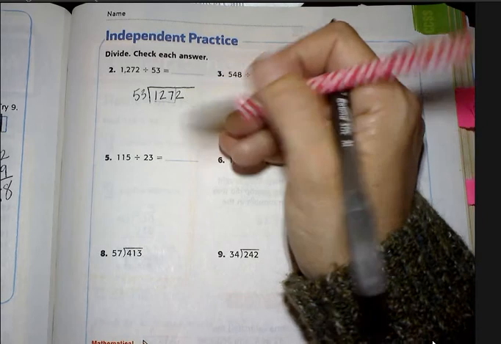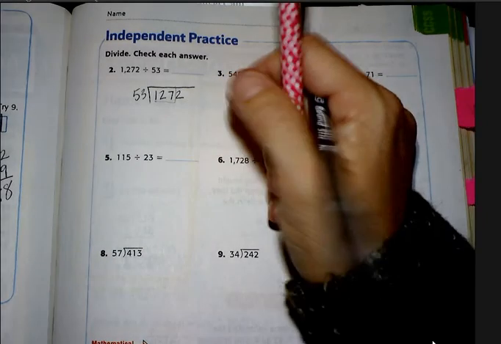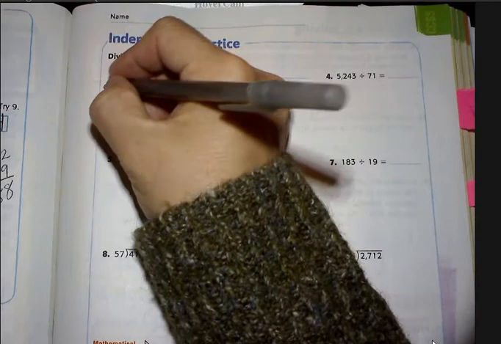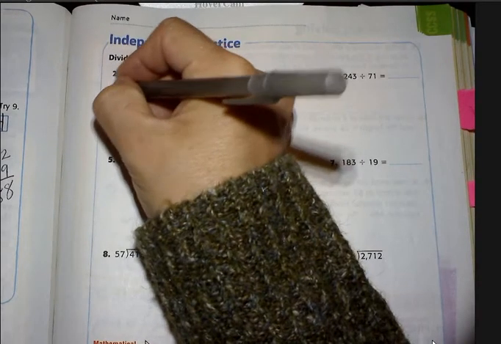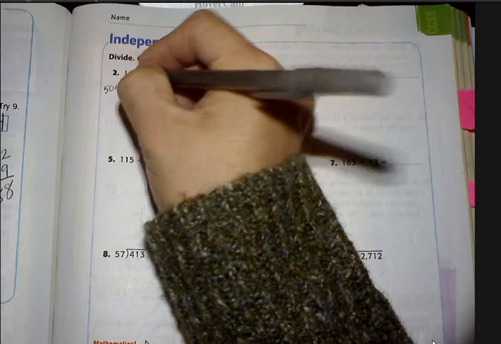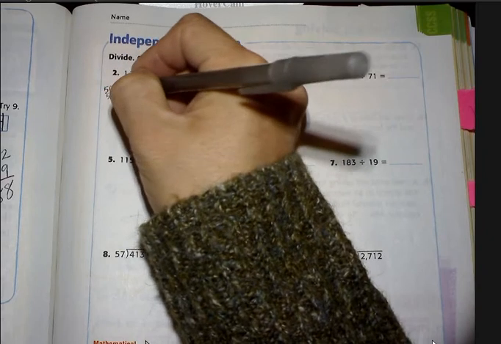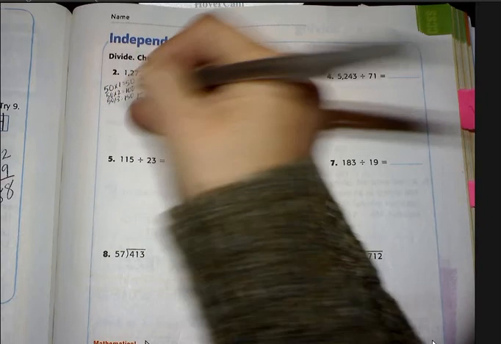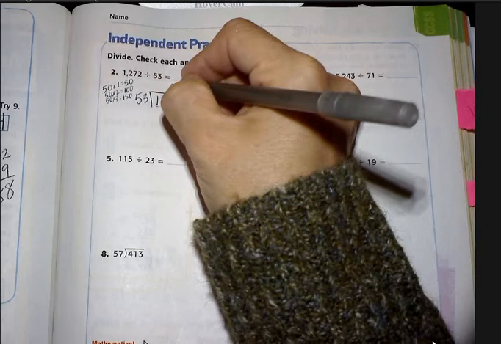How many times? So let's estimate how many times. Well, if we're counting by 5s or 50s, we know we can go 50 times 1 is 50. 50 times 2 is 100. 50 times 3 is 150. That's going to be too big. So let's do 2. So we put our 2 here, and now we multiply.